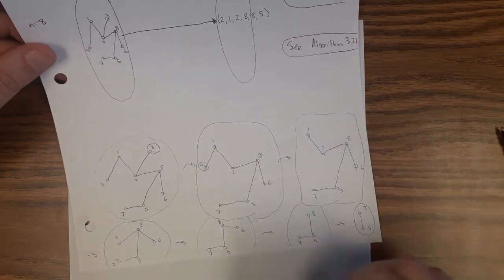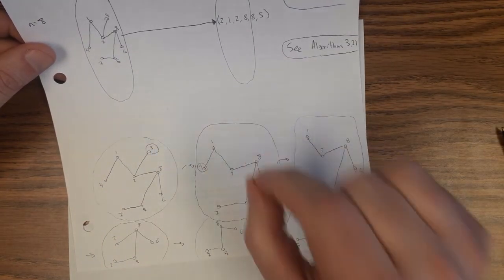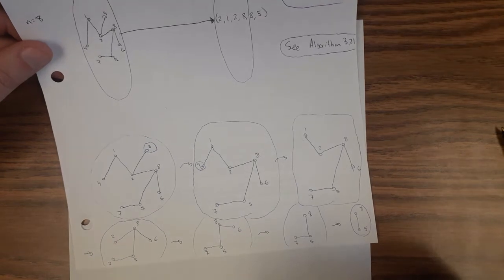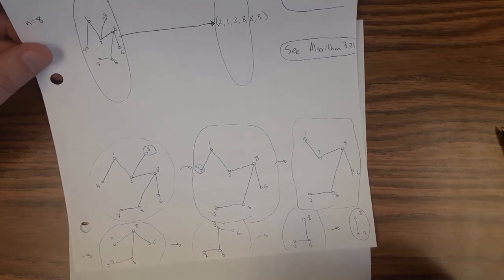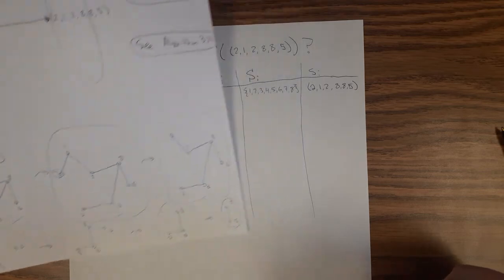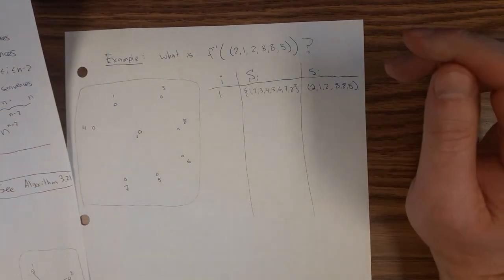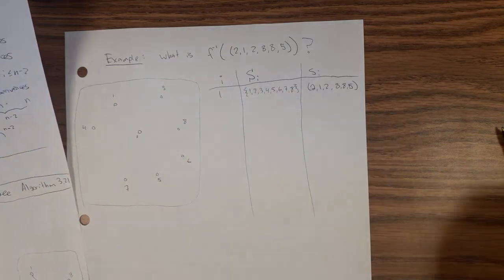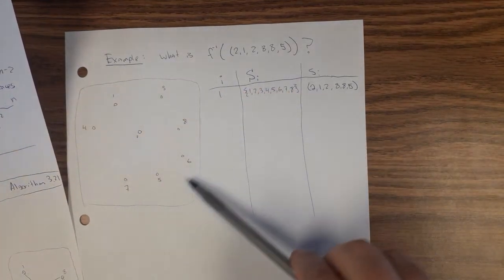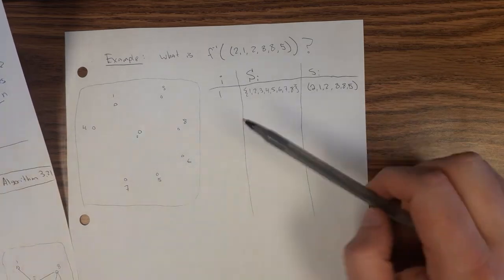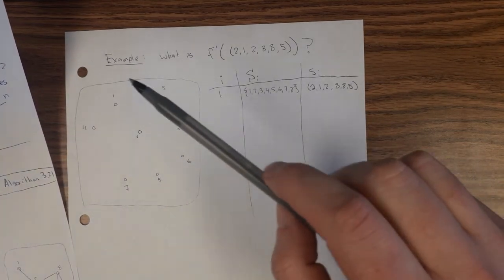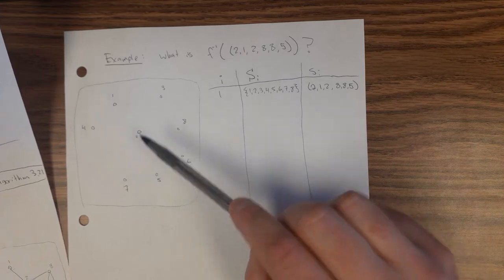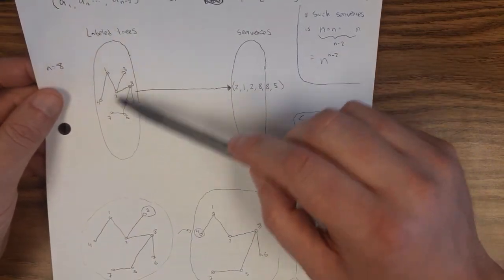So as we do that, it's like we're deleting vertices and edges. Let's pay attention to what we're about to do, which is rebuild this tree. I drew the vertices 1 through 8, and I haven't drawn any edges yet. We're going to draw edges there, and we're going to see that the tree that we end up drawing is the same tree that we started with to get that sequence.